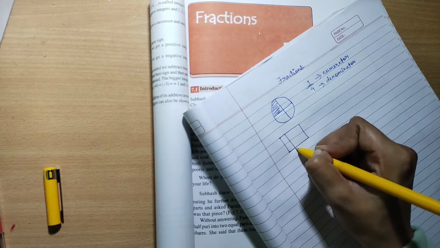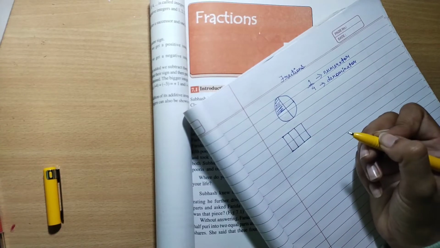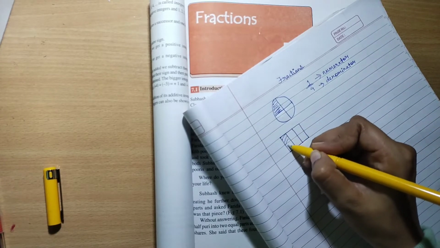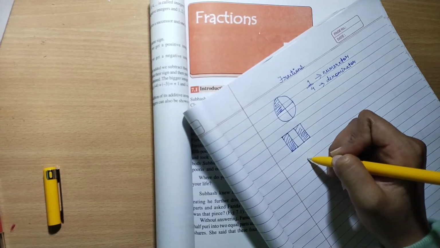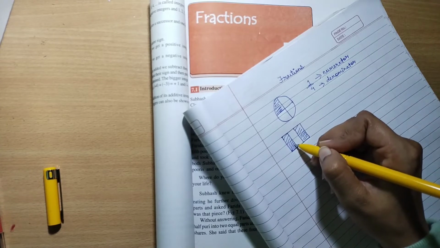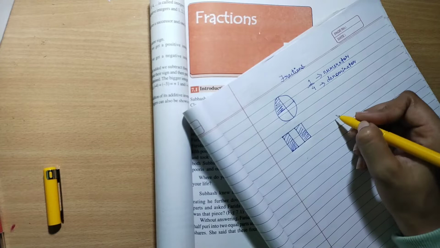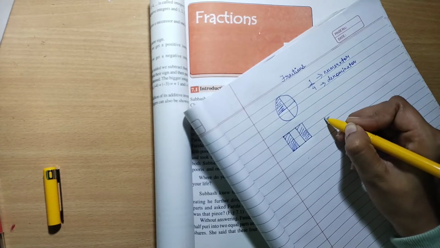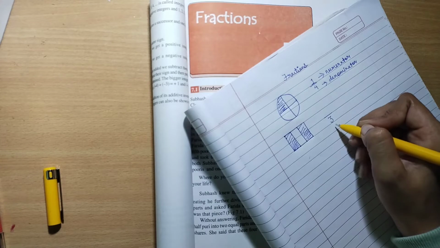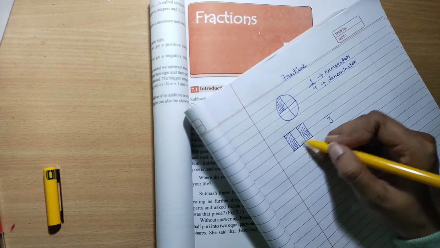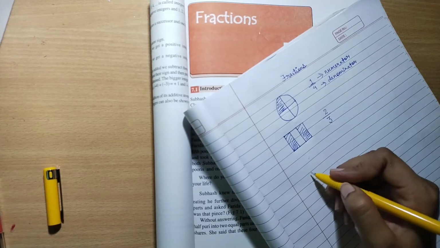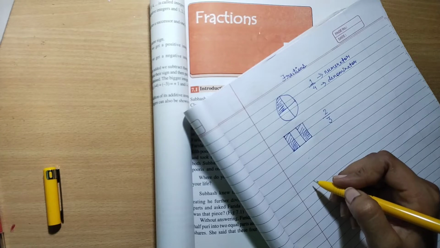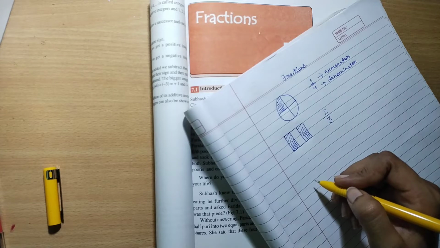Fine. Now suppose I took a square. I created 3 equal parts out of it and I shaded this part and this part. Now what is the total number of parts? 1, 2, 3. So in the denominator we put the total number of parts, it will be 3, and now among them how many are shaded? 1, 2, so it will be 2 by 3. The same concept applies to other figures and diagrams. I hope now this concept is clear.